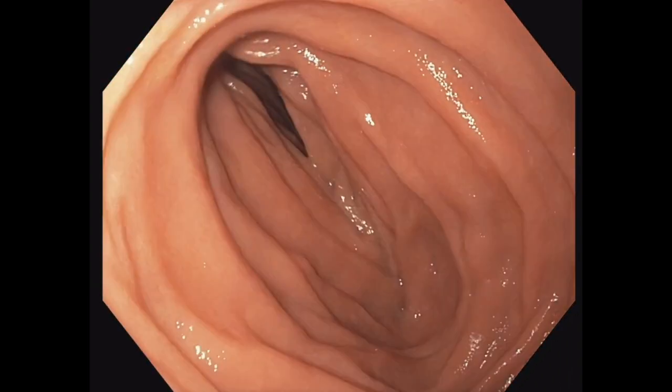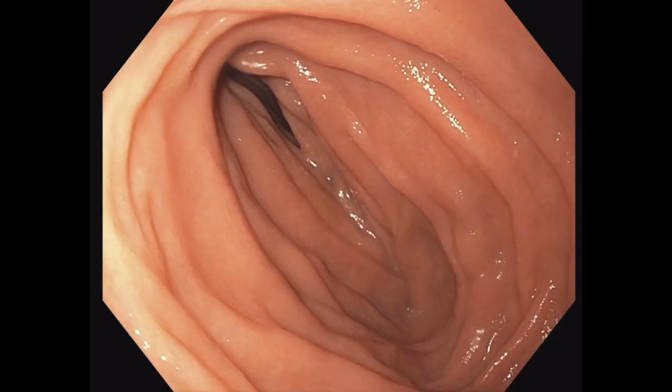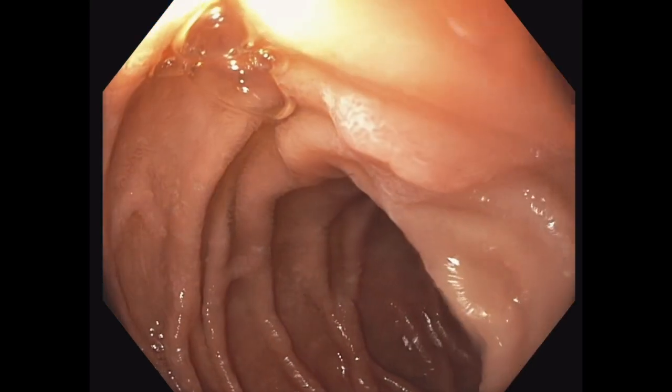Keep the view in the center of the lumen and gently pull the scope to adjust the axis of the scope. This maneuver will make scope advance distally. Then observe as you pull the scope back to the stomach. Check the duodenal papilla for abnormality also.